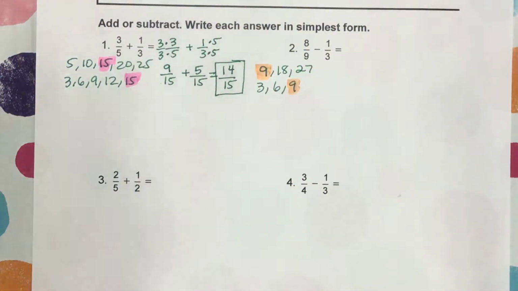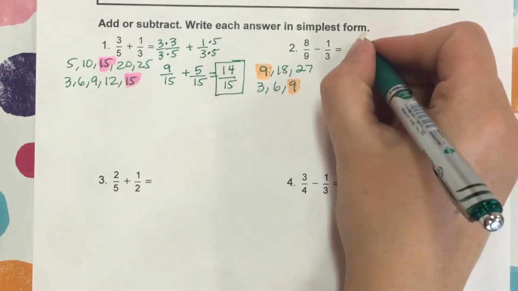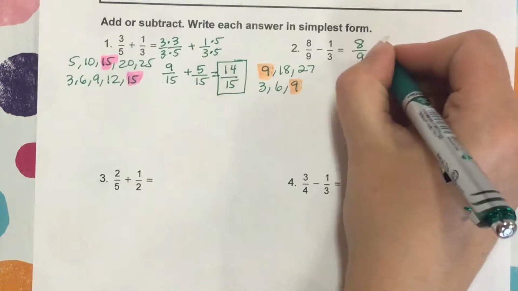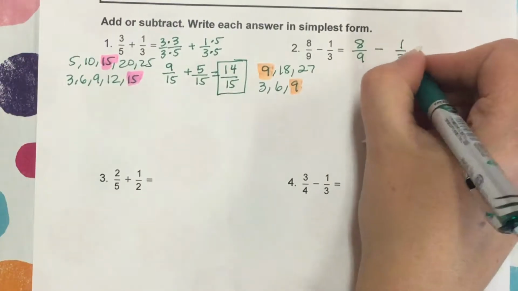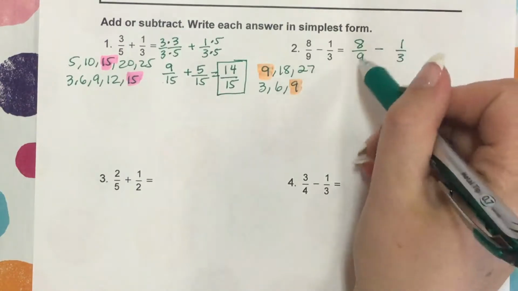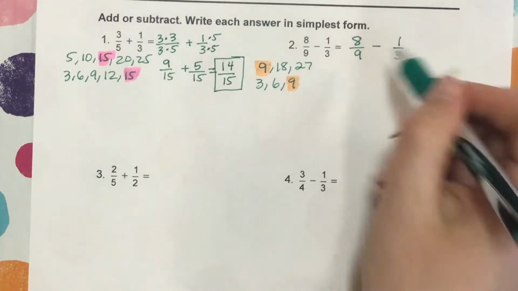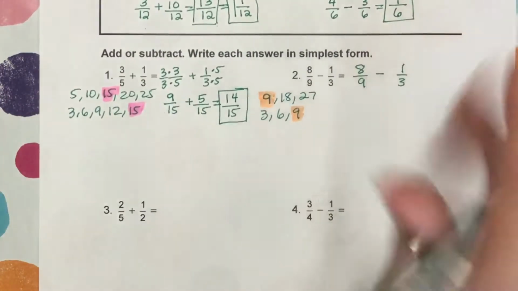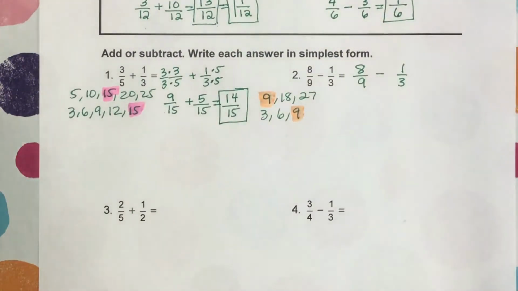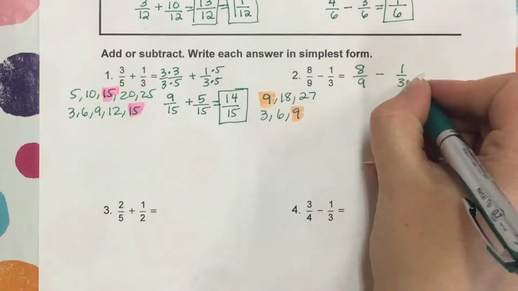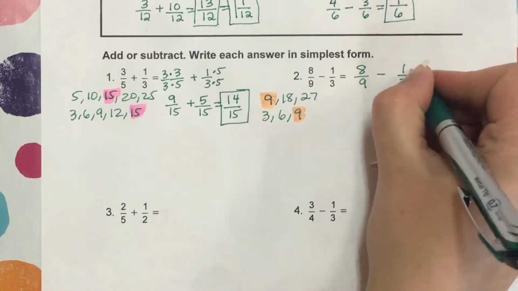First, I'm going to rewrite this. So 8/9 minus 1/3. Okay, this is already a 9, so we don't have to do anything to it. That's perfect just how it is. However, for this one, we need to make it a 9. So 3 times 3 is 9. And whatever I do to the bottom, I have to do to the top.